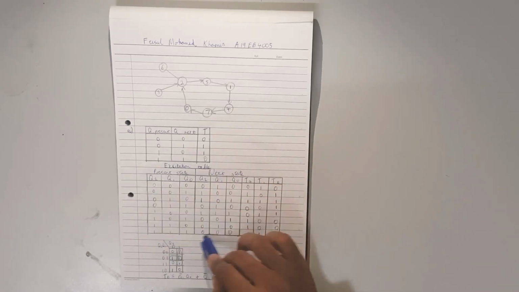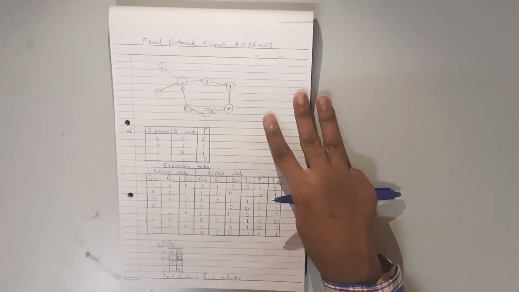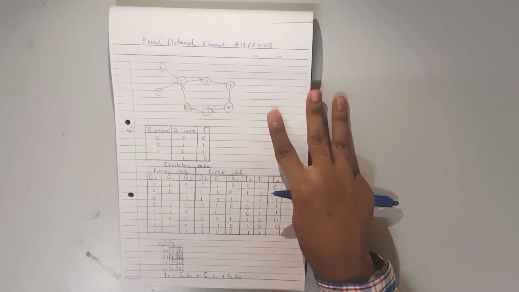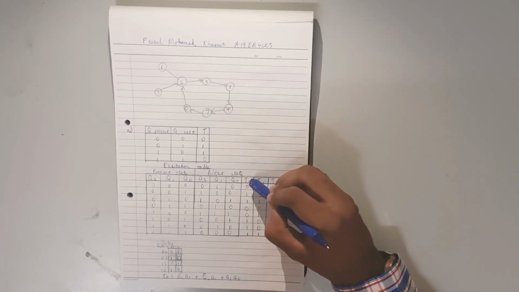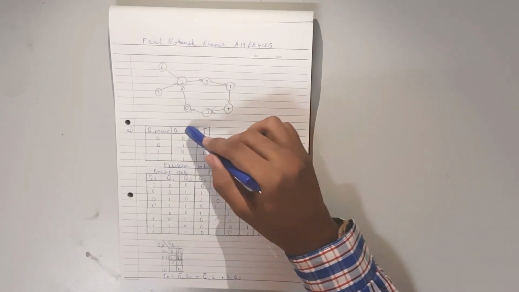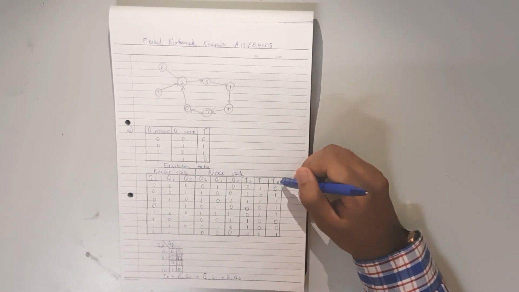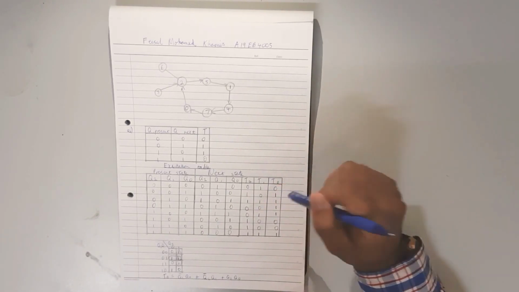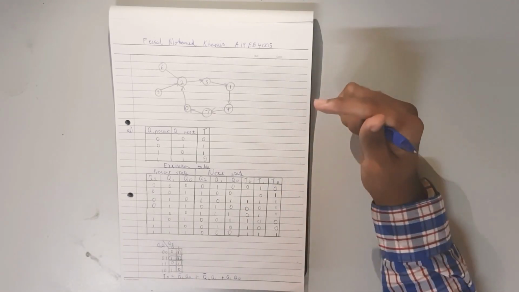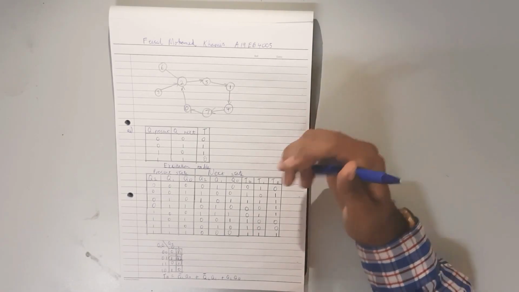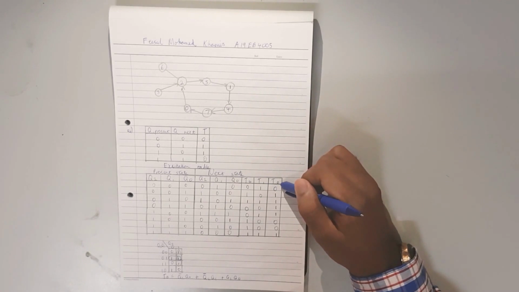Now, after writing this whole table, you write your T flip-flop columns. Remember, you're using 3 T flip-flops for 3 outputs. So you have T0, T1, and T2. Now, from this excitation table, you can write your T's. We'll start with T0. T0 has the output Q0, respectively; T1, Q1; T2, Q2. Now, we check.